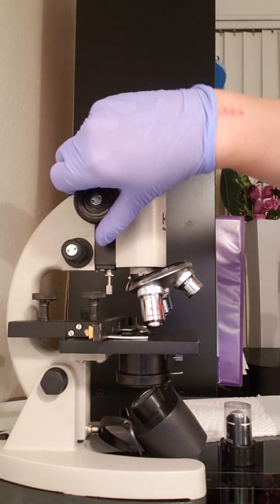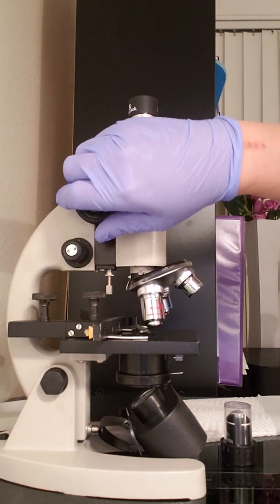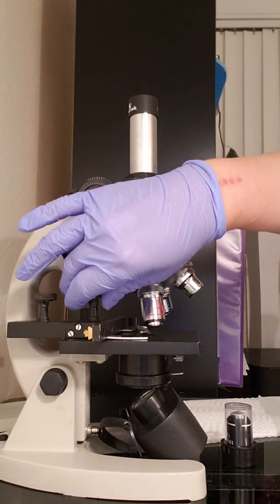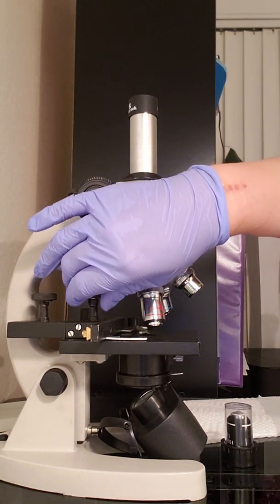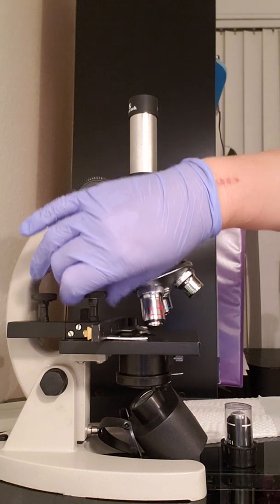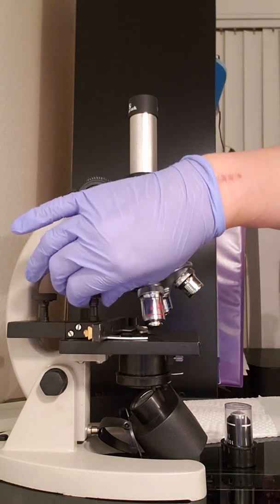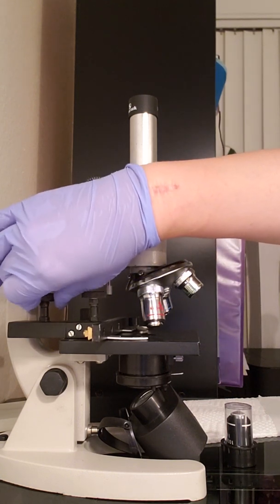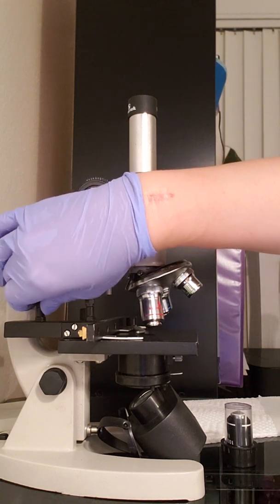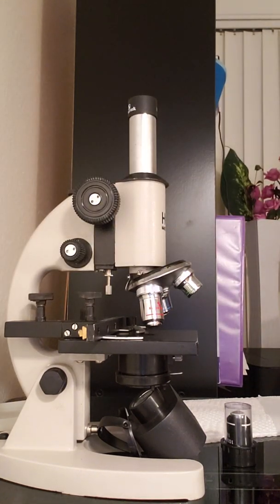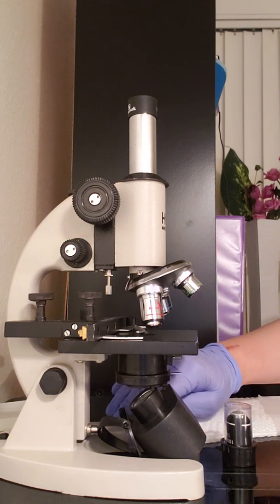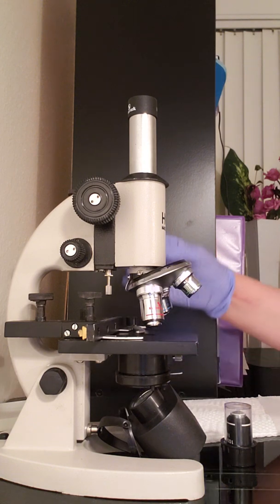This is the coarse. And then we have the adjustment knob for moving this back and forth, or forward and backward. Okay, and then we have the base, and I believe I mentioned them all.